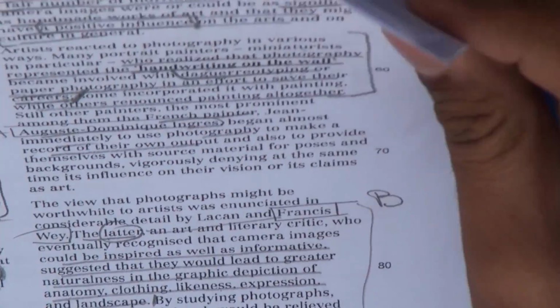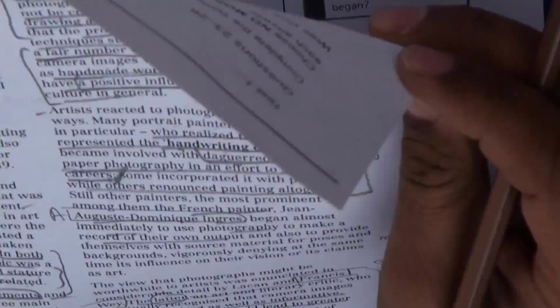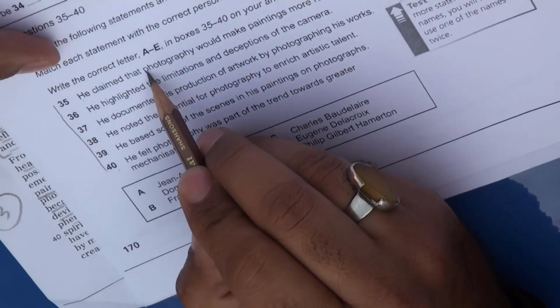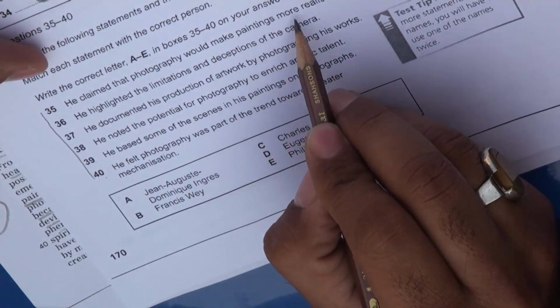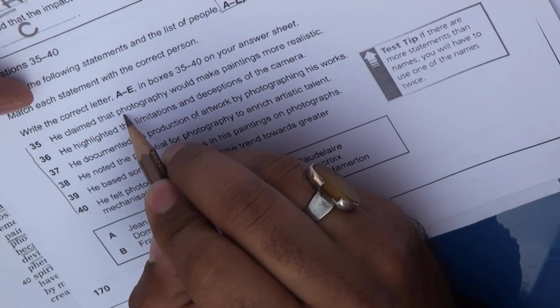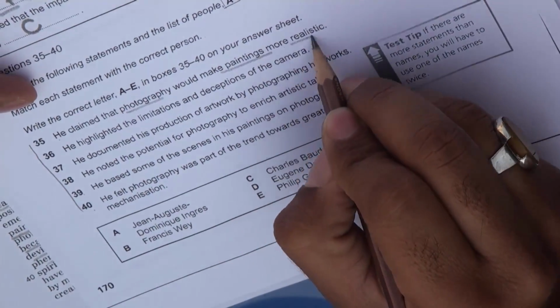That's what he said. Now let's go back and we see which option is going to be appropriate for that. He claimed that photography would make paintings more realistic. Why not? He claimed that photography would make paintings more realistic.